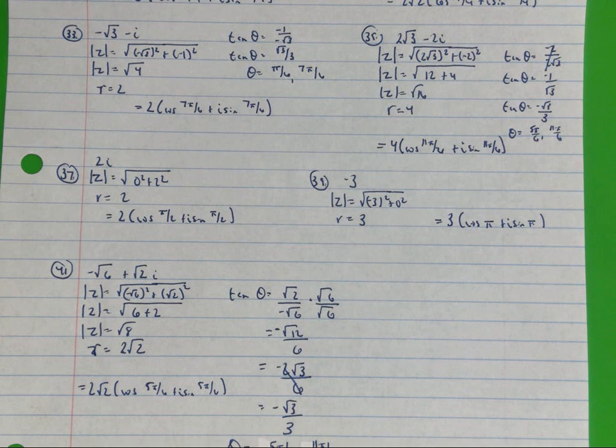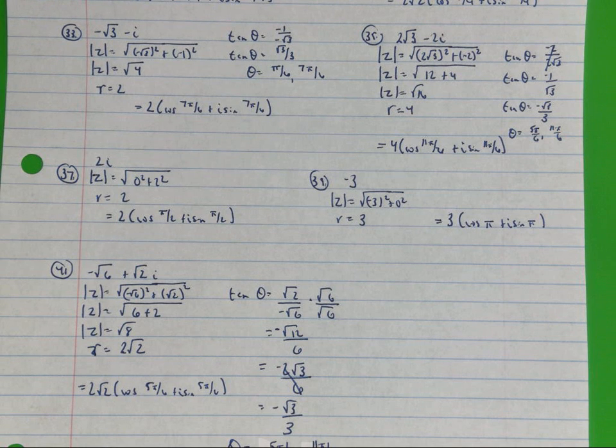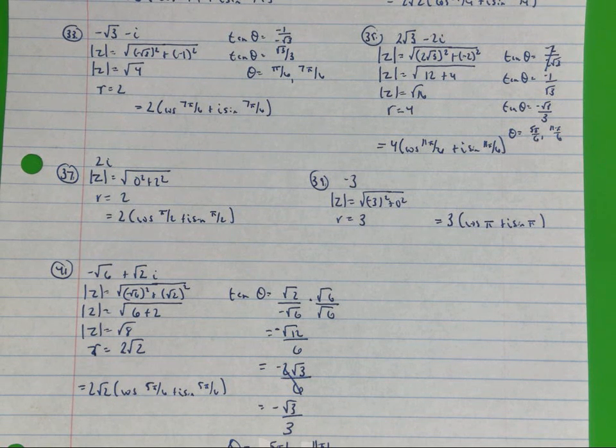Number 39, negative 3. If I was to graph that, negative 3 is the real part. It will be here and not move. Which radian is over here? Pi. That's why I use pi. Are y'all sure we're good on those?